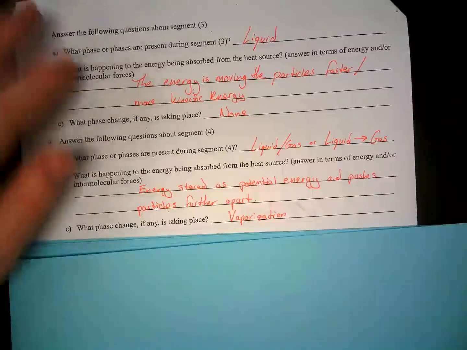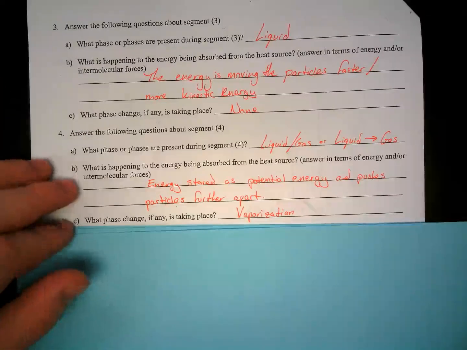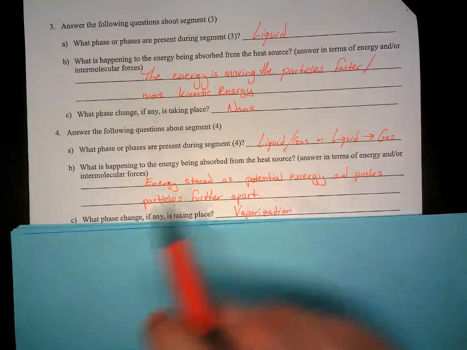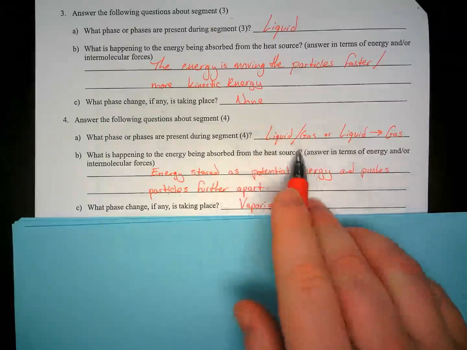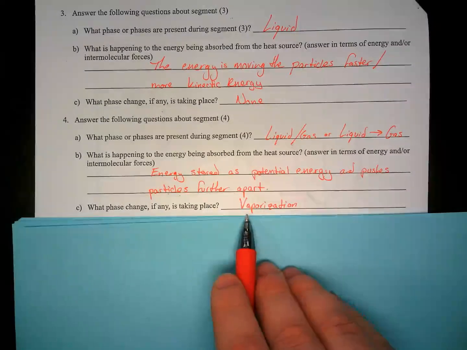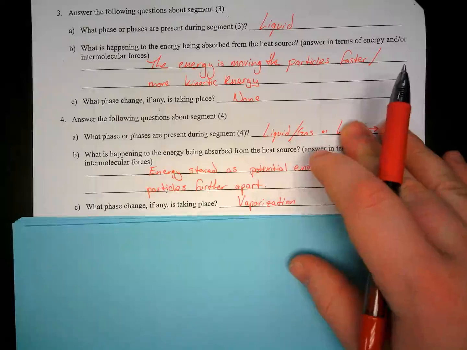Okay. How do we describe the energy? Well, the energy is being stored as potential energy and pushes the particles further and further apart. Okay. So again, 4A, it's a liquid to a gas. Energy is being stored as potential energy, okay, in that we have the reaction of vaporization here.